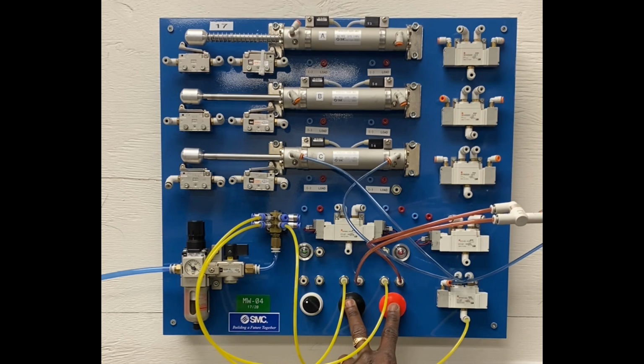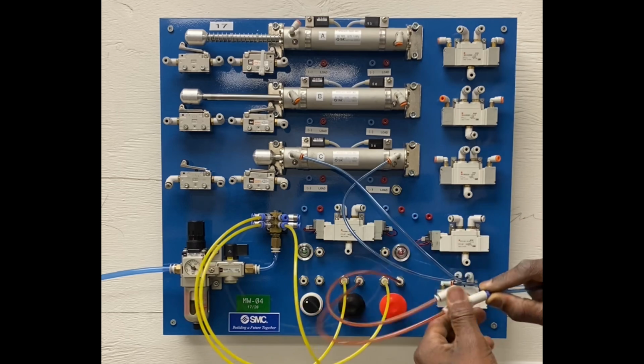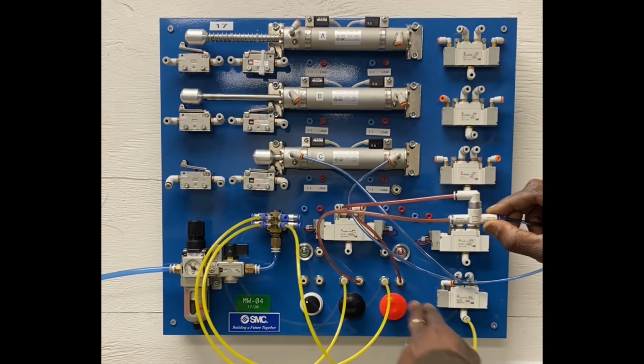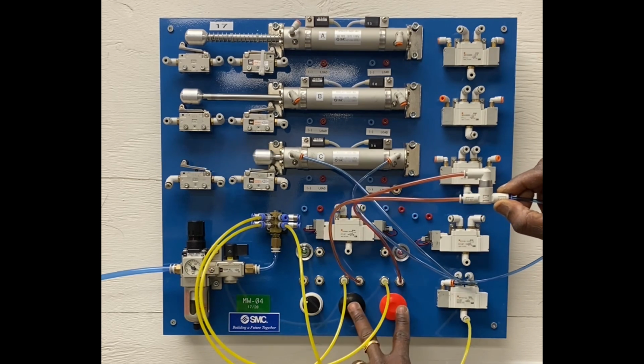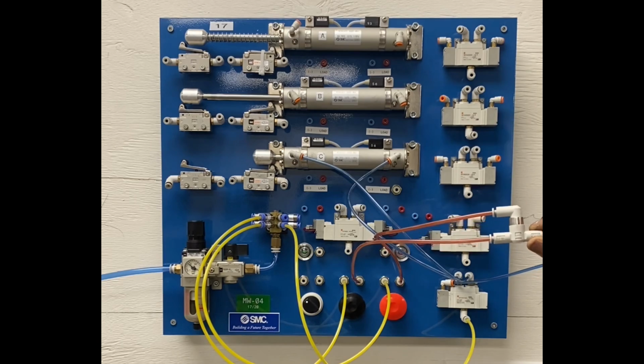The output of the AND valve is connected to a 5-2 directional control valve, pilot operated spring return. Its working ports are connected to a double acting cylinder.